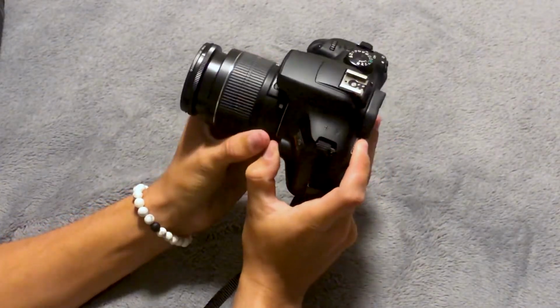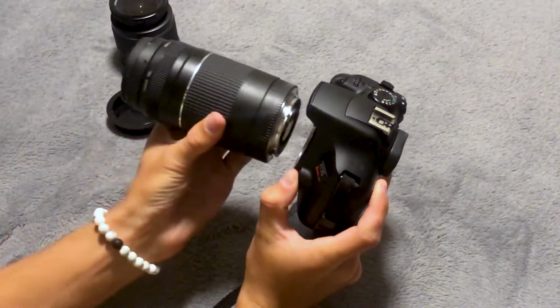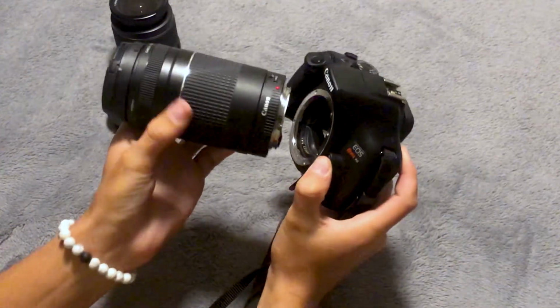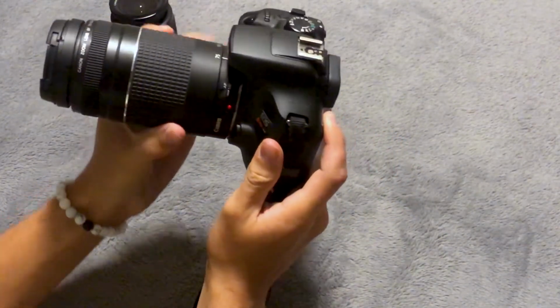Canon lenses are all compatible after the year 1997. And for this one, you line up the red dot and mount it and turn until it clicks.